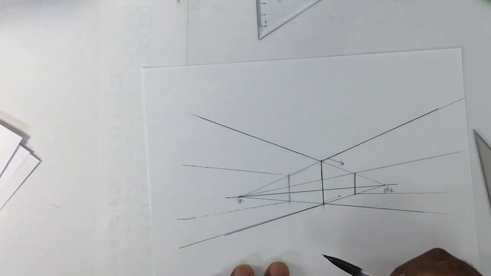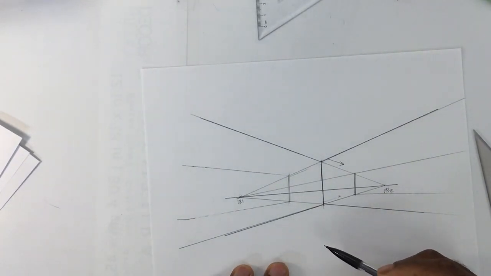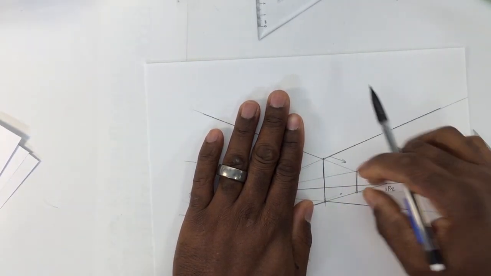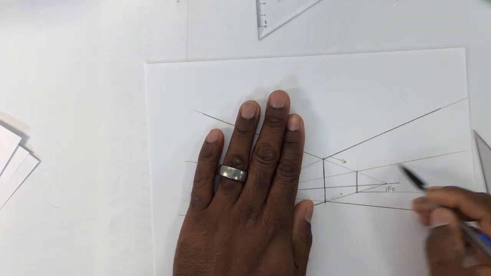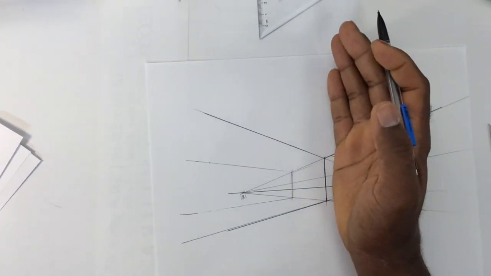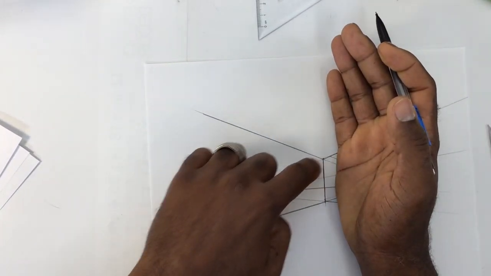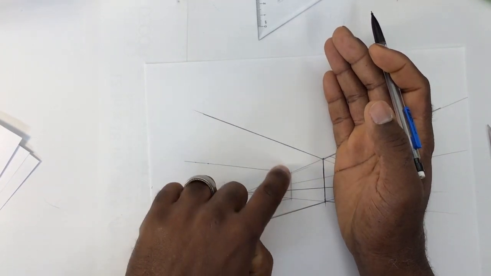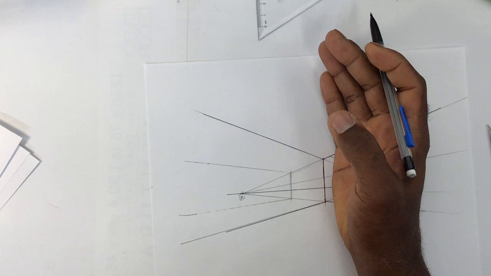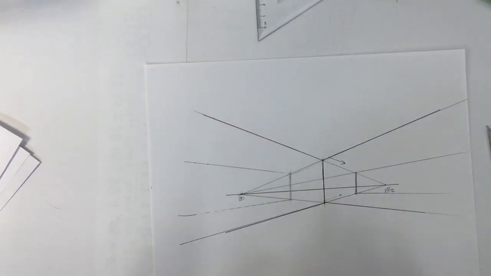Okay, so you have your wall, and the wall can go further back. Or you can push this wall further back to get that wall. Okay, so remember that. All right, so just keep that in mind.